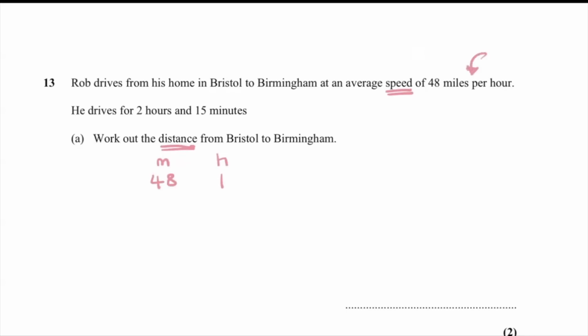I'm traveling for 2 hours and 15 minutes. So if I double my miles and my hours, I've traveled 96 in 2 hours. Now, all I really need to do is think about that 15 minutes. 15 minutes is a quarter of an hour. I can do 48 miles in an hour, so I want to do a quarter of the 48.